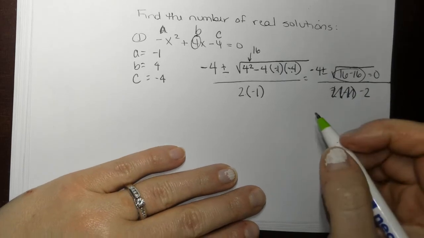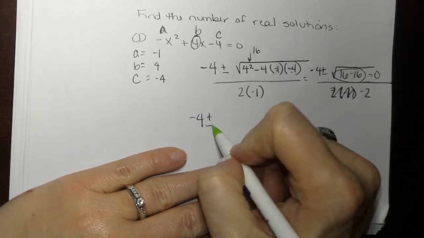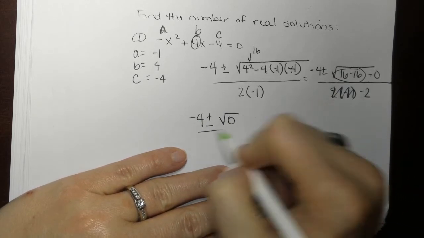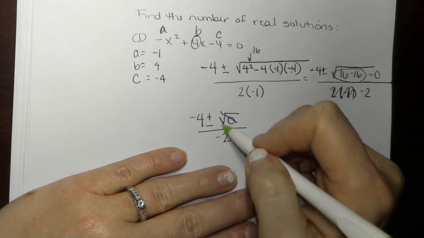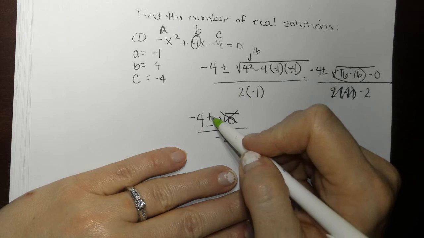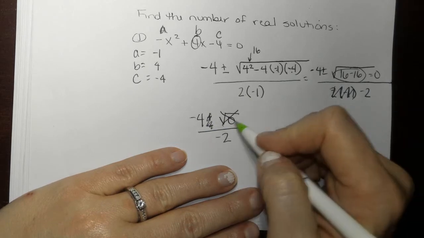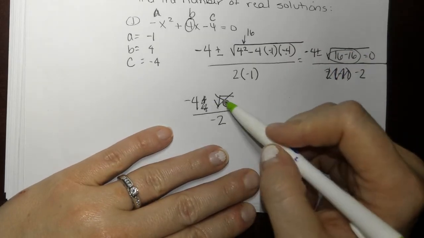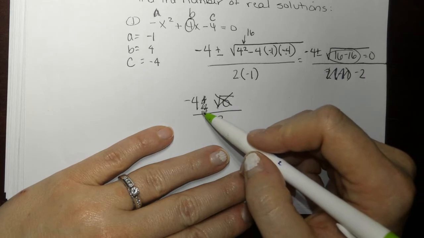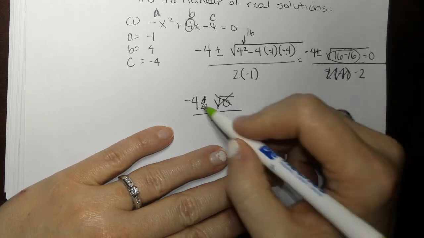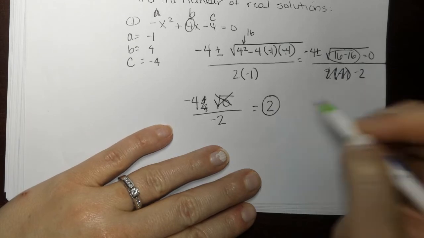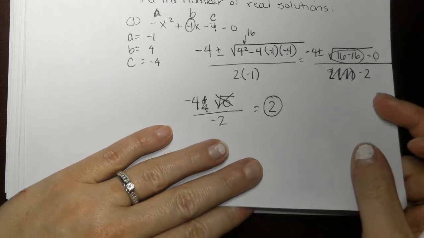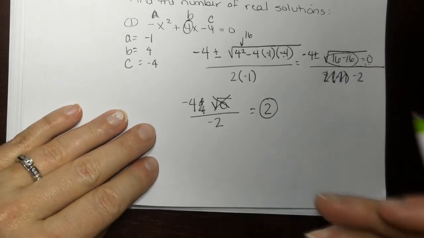Okay, so negative 4 plus or minus square root of 0, which is just 0, all over negative 2. So just cancel that out. Negative 4 plus 0 and minus 0 is going to be the same thing. That's why there's only one answer. Negative 4 plus 0 is negative 4, and negative 4 minus 0 is negative 4. So it's going to be the same. That's how it's just one solution. When the b squared minus 4ac is 0, it's one solution.